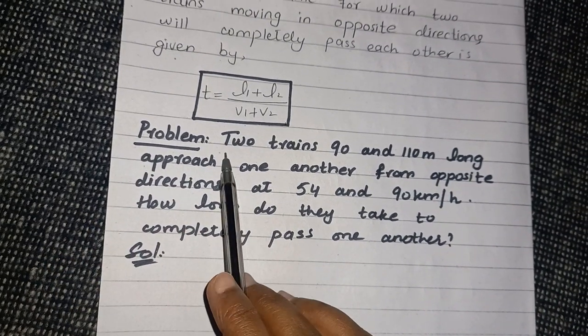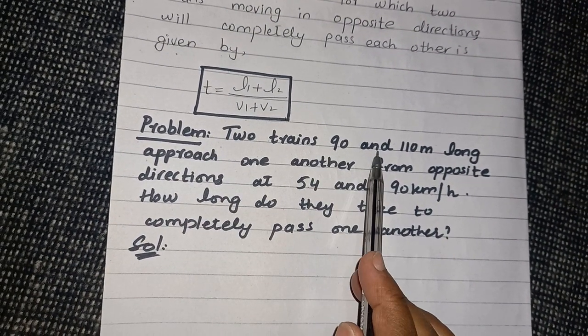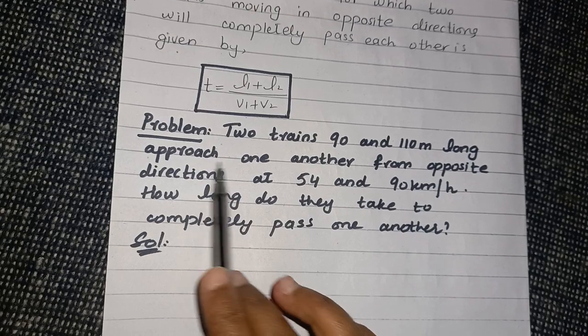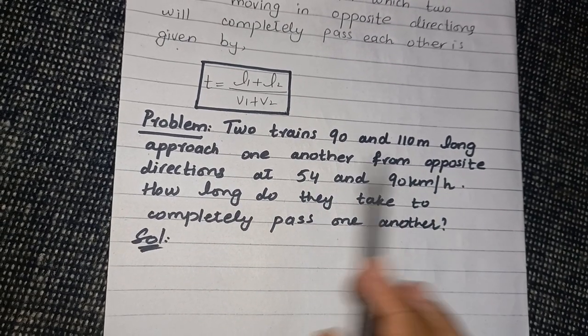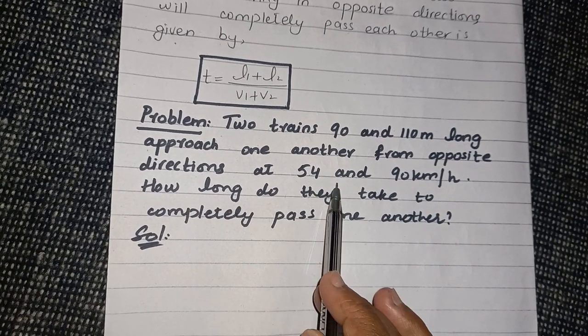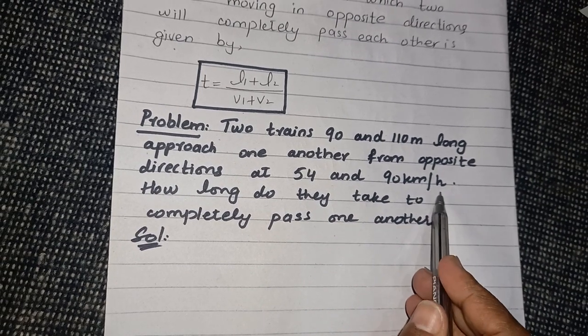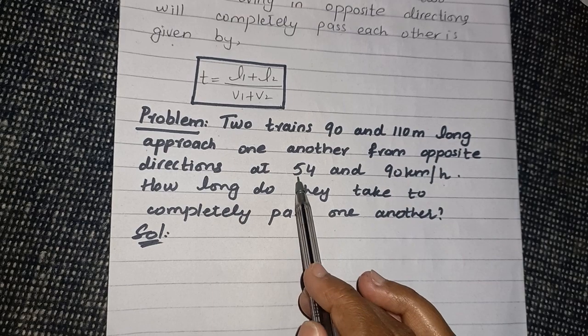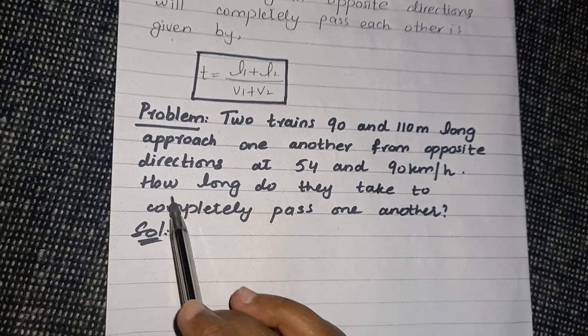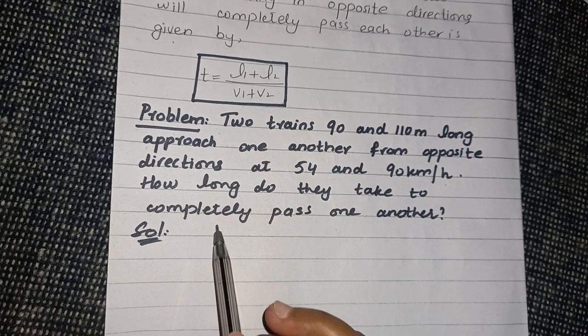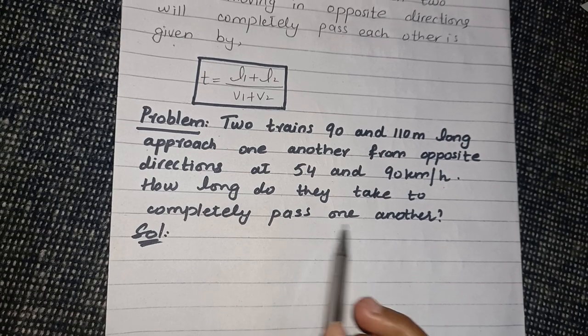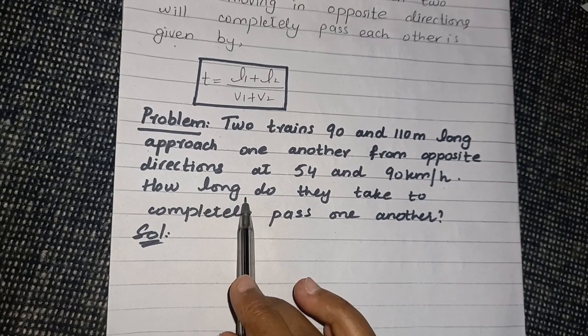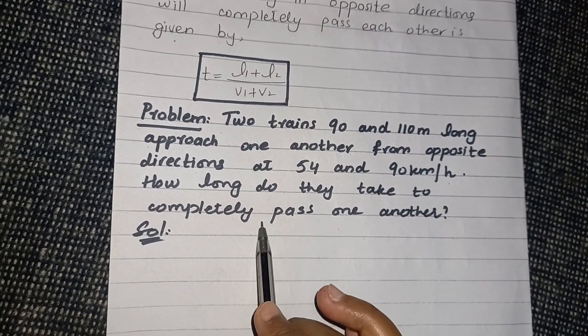The example says that two trains, 90 and 110 meters long, approach each other from opposite directions at 54 and 90 km per hour. That means we are given the lengths of the two trains and we are given their speeds. Okay, how long do they take to completely pass each other? We have to determine the time when they will pass each other.